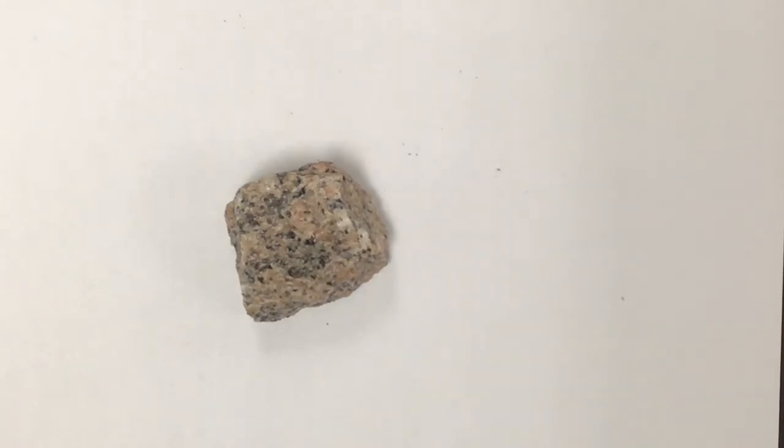In this lab, we're going to explore how one rock can transform from an igneous to a sedimentary and then to a metamorphic rock. So we're going to be exploring the rock cycle.